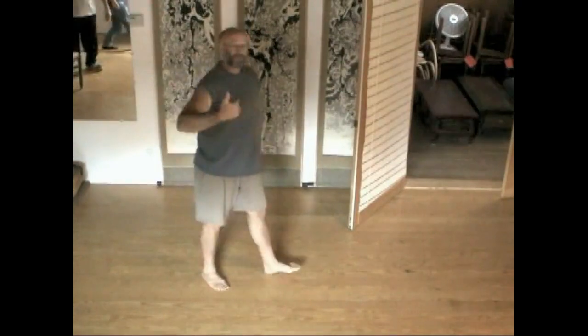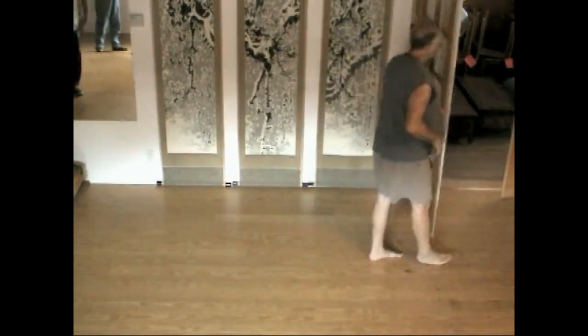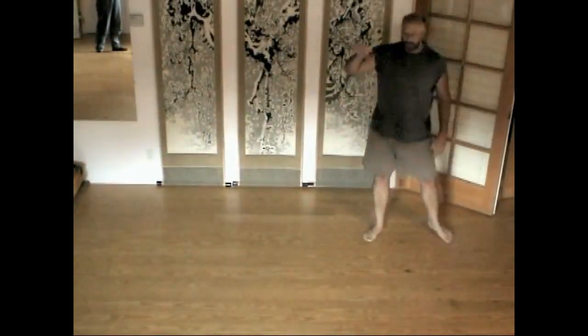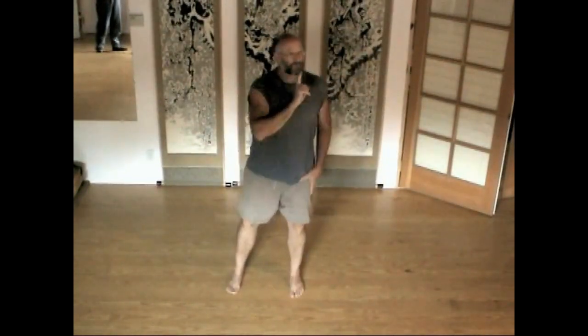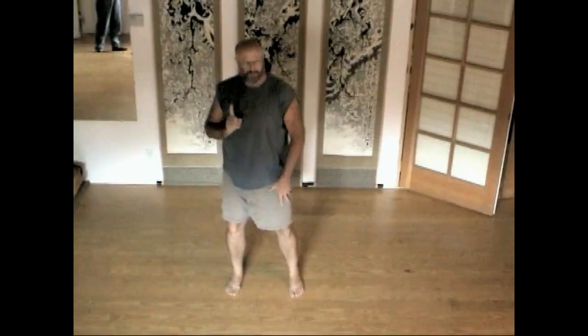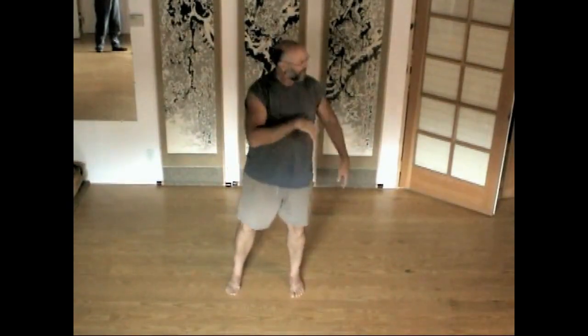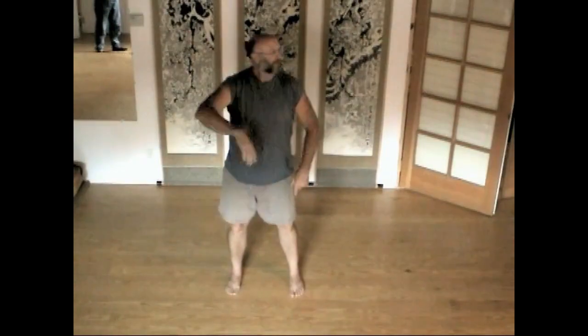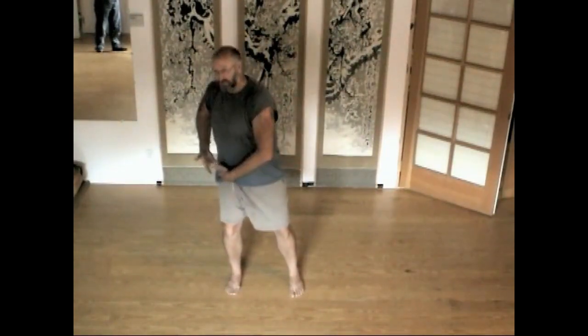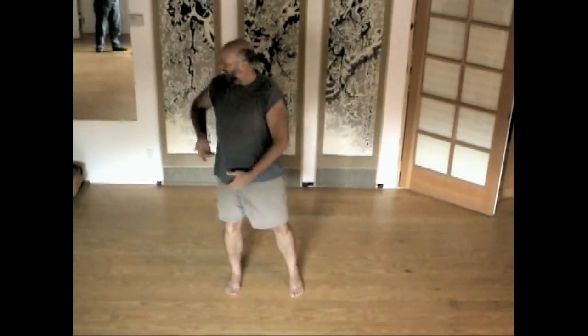So we've gone through this, kind of got a pattern. We've got these change points, the center and the two sides. And we've worked some of the changes that take place at these places with the arms and some of the changes that take place with shifting the weight to the side.